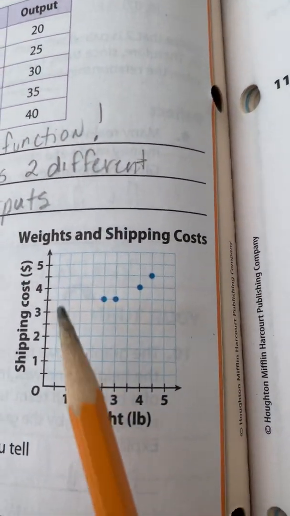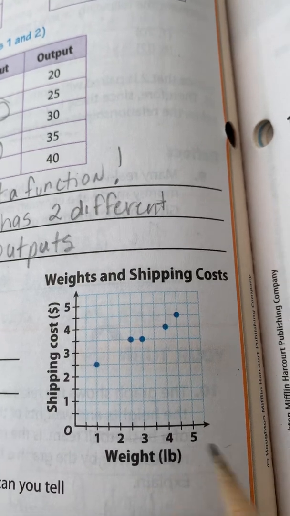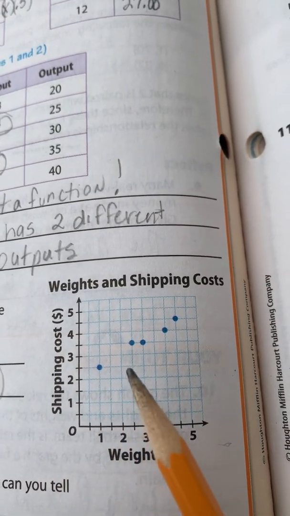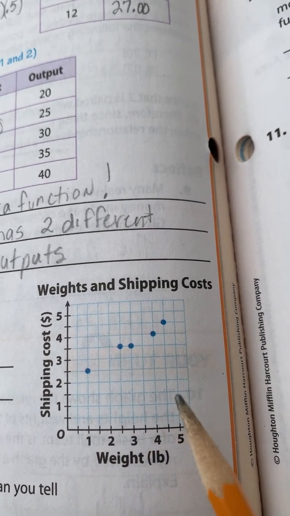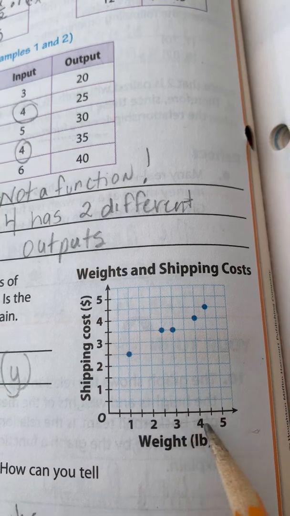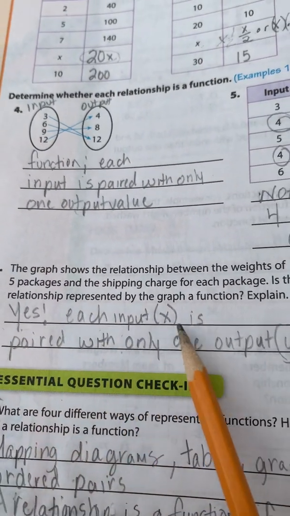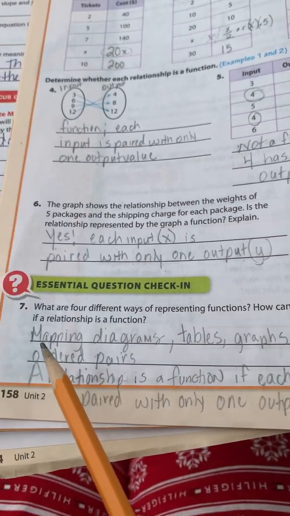If you just look at this graph here, weights and shipping costs, remember, that's your x, that's your y, input, output, independent variable, dependent variable. I'm just looking at my input and it looks like there's only one output for each x, so it is a function. Each input x is paired with only one output y. And then this was pretty good here too.